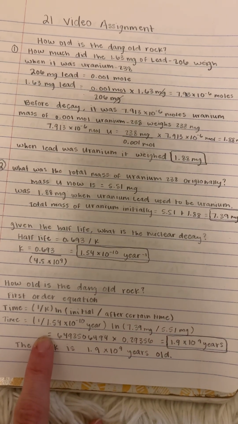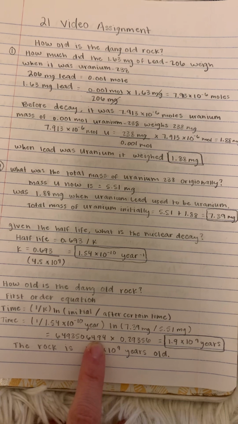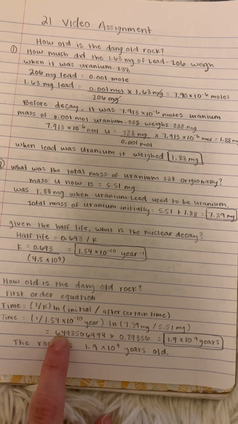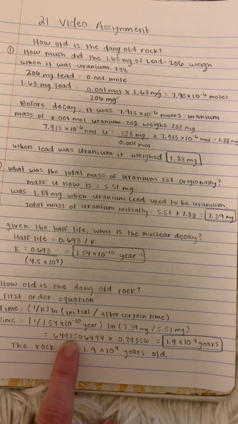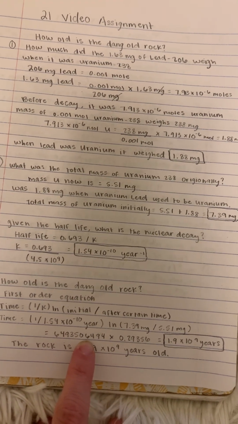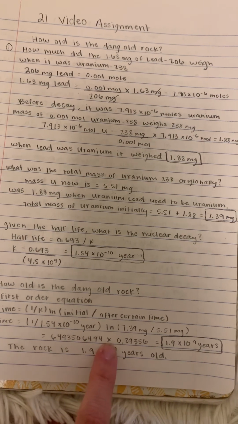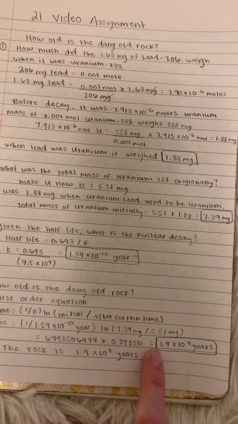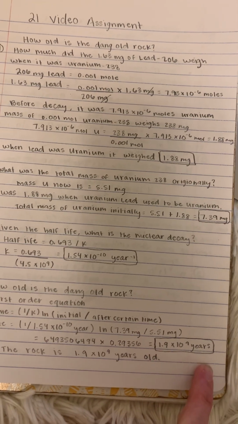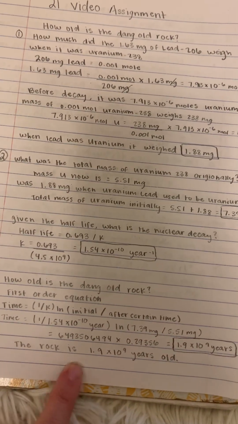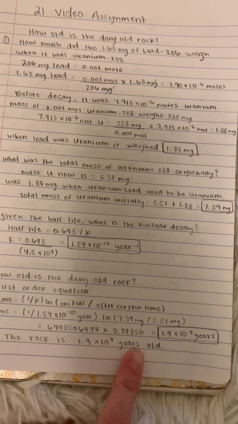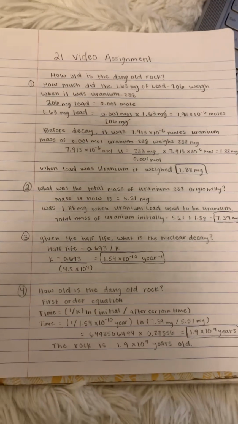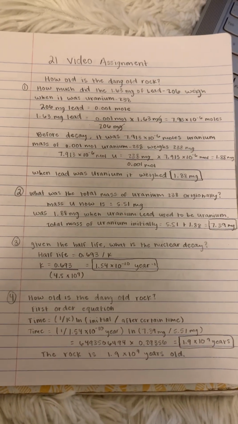This is all equal to this giant number, which is 6,493,506,494 times 0.29356, which is equal to 1.9 times 10 to the 9th years. So the rock is 1.9 times 10 to the 9th power years old. But yeah, that is how we were able to figure out how old the rock was.